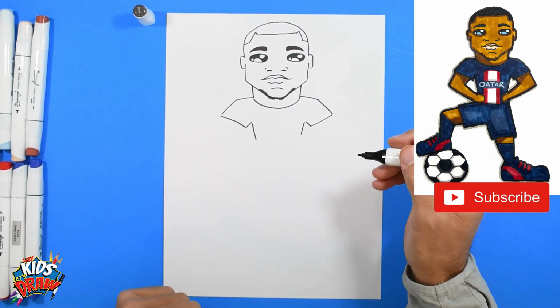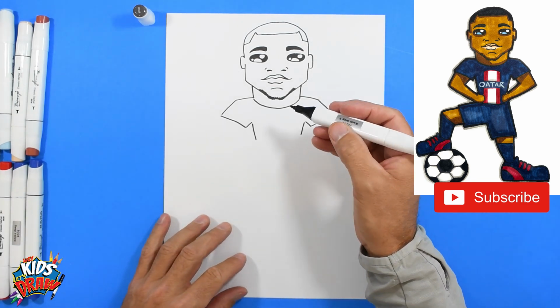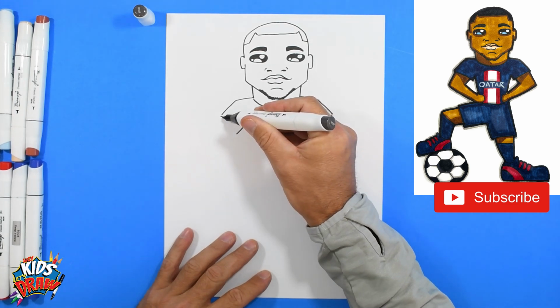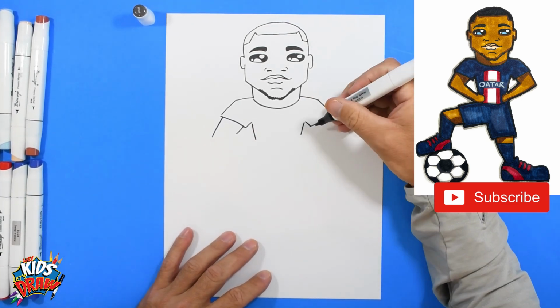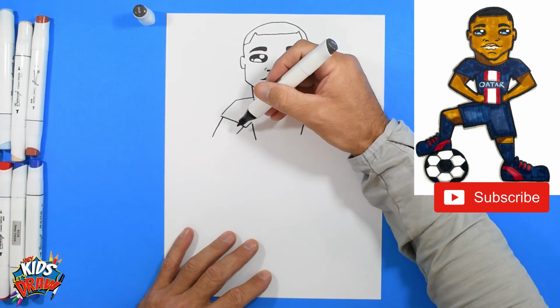All right, we'll do something different with the arms. So notice I didn't make the entire shirt. We're gonna bring this arm down, down, short, long, okay?